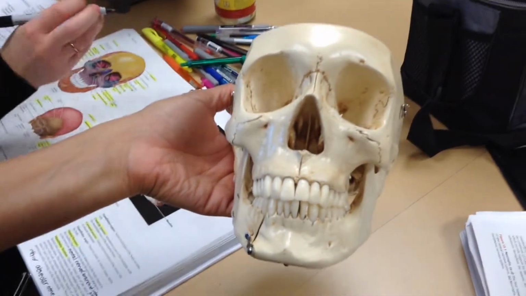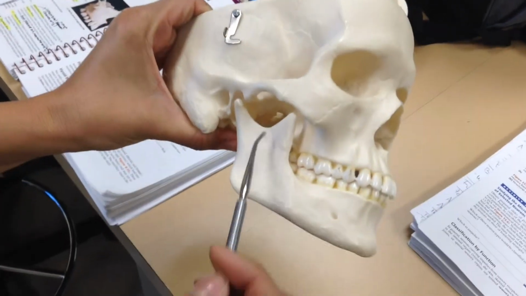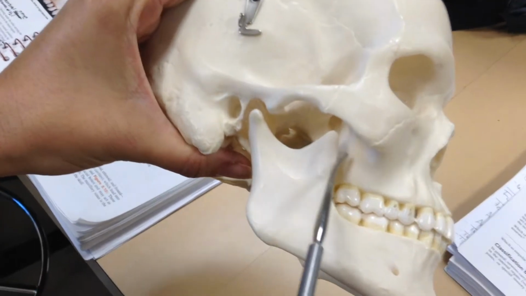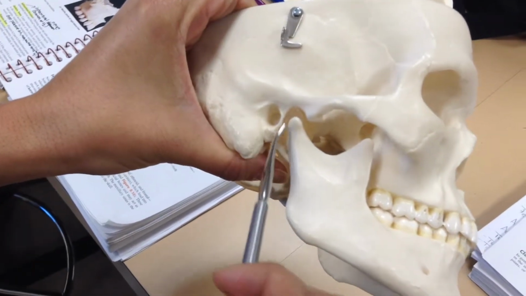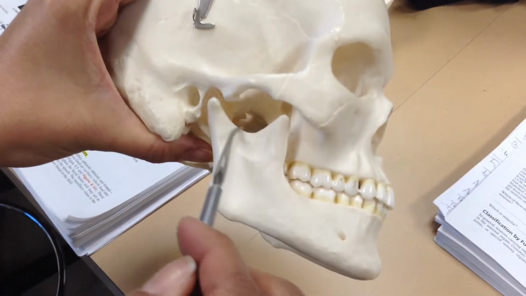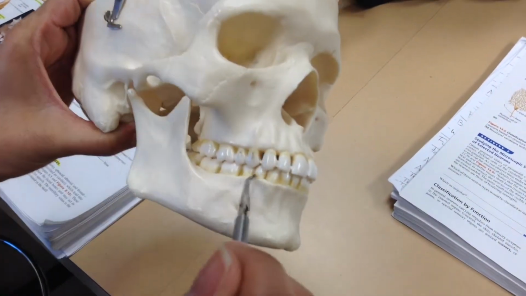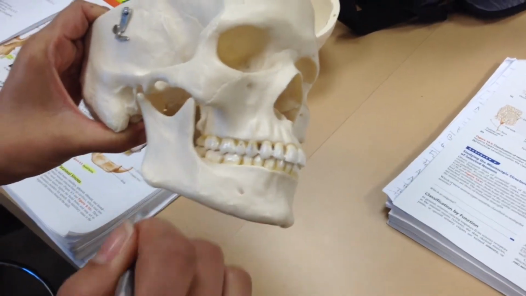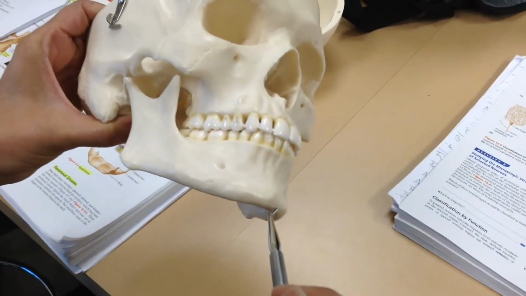Okay, so this is the facial bone, mandible. First is the coronoid process. Then the mandibular condyle. And then the mandibular notch, the alveolar margins, where the teeth are. The mandibular body. And then the mental foramina.